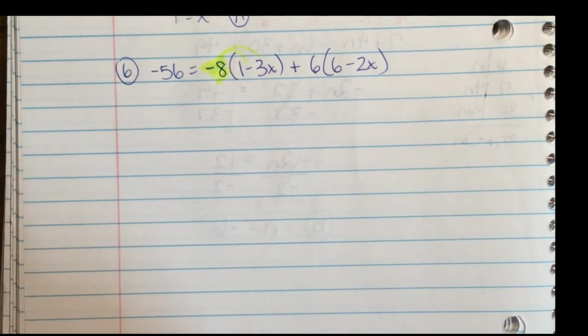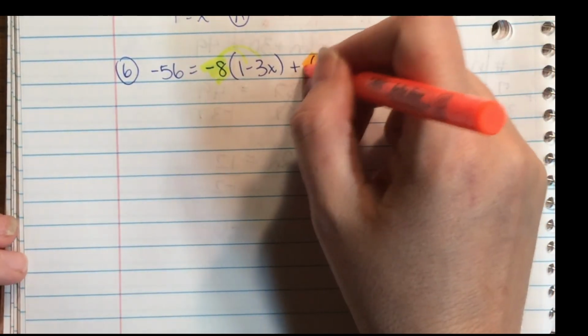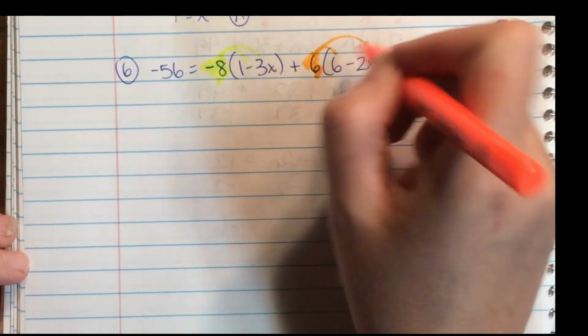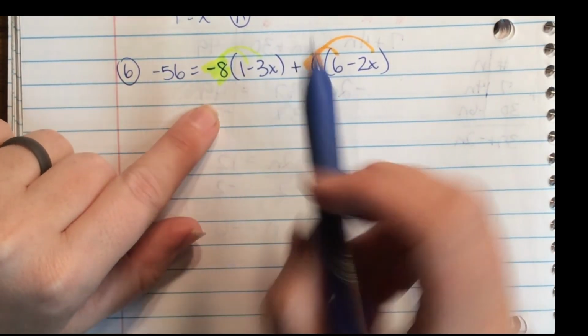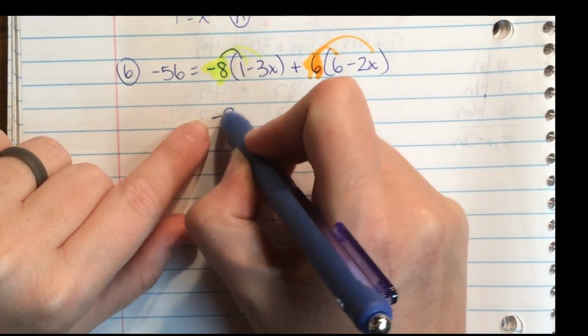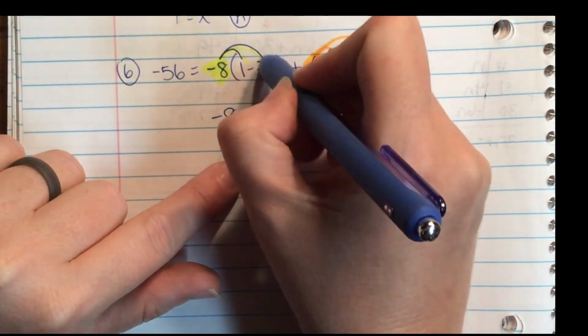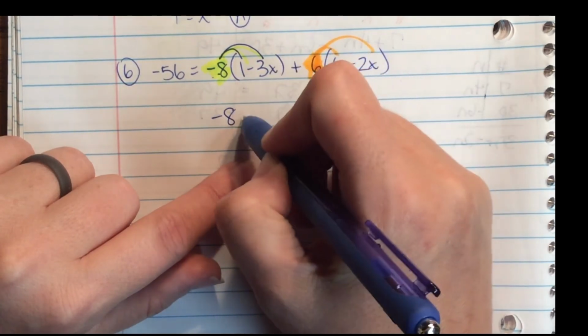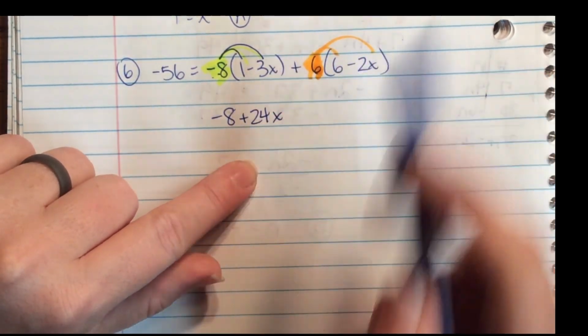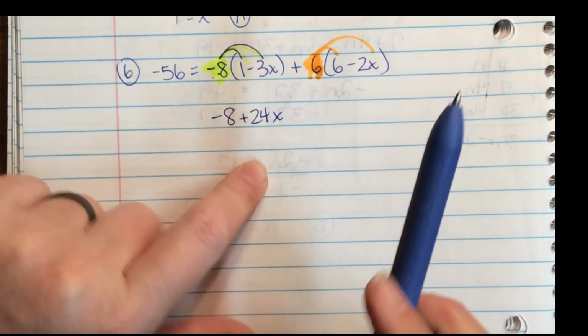And I'm also going to distribute that 6. All right, so negative 8 times 1 is negative 8. Negative 8 times negative 3x. Well, negative 8 times negative 3 is positive 24. So that'll be positive 24x.